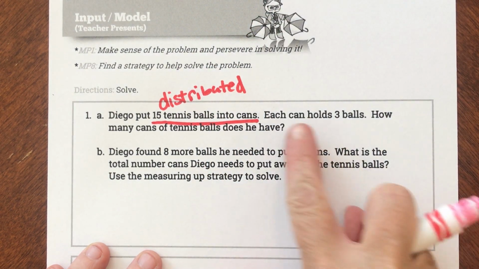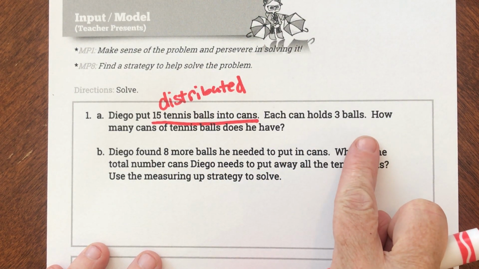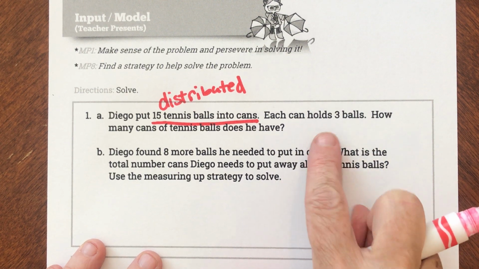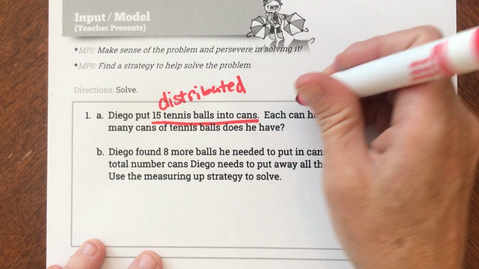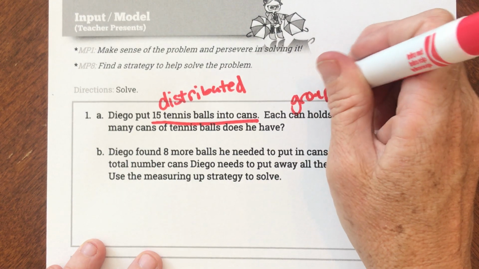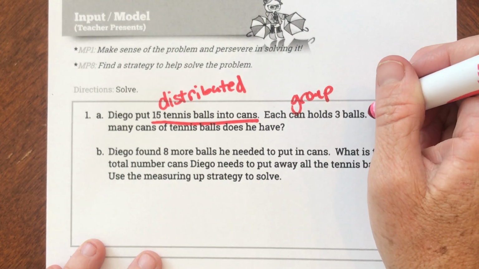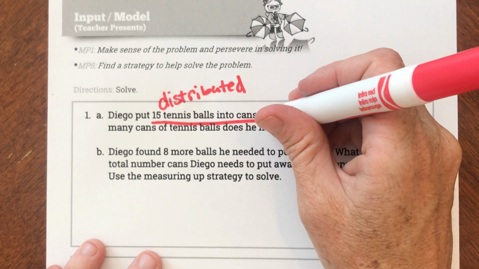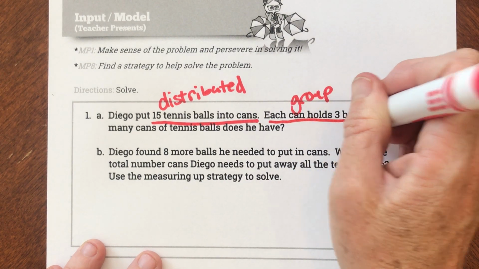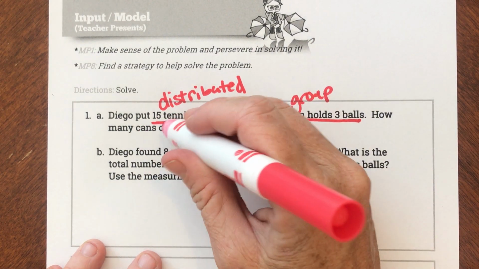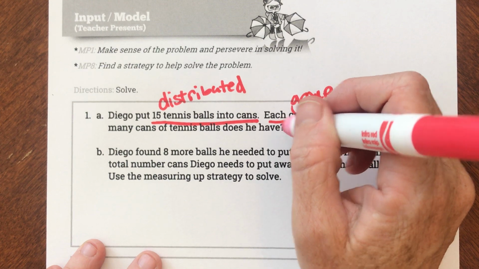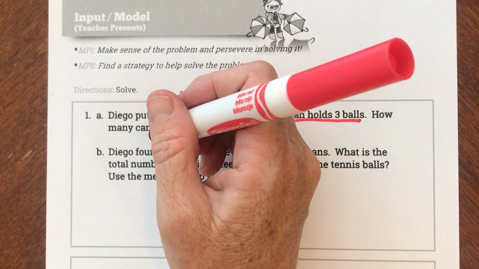Okay, it says each can holds 3 balls. So what that tells me is that each group holds 3 balls. So I know how many go in each group. It says how many cans of tennis balls does he have? How many groups does he have?